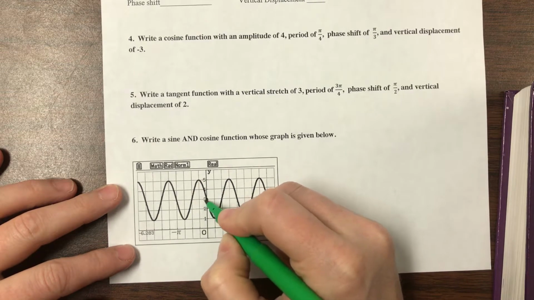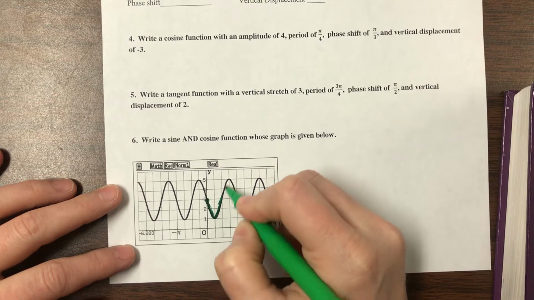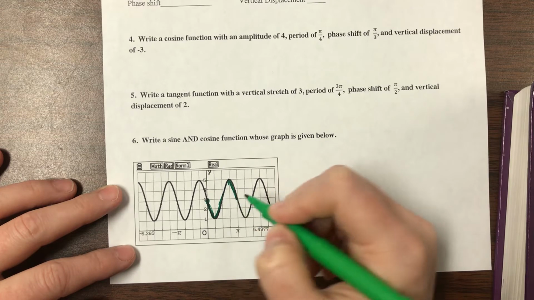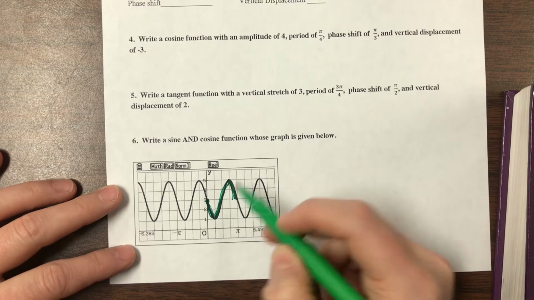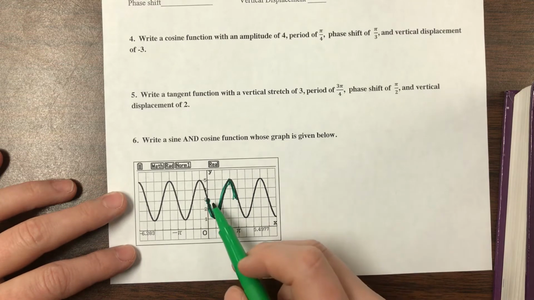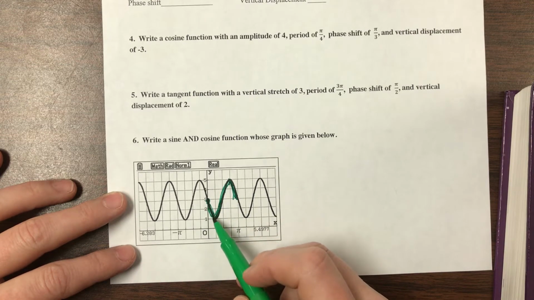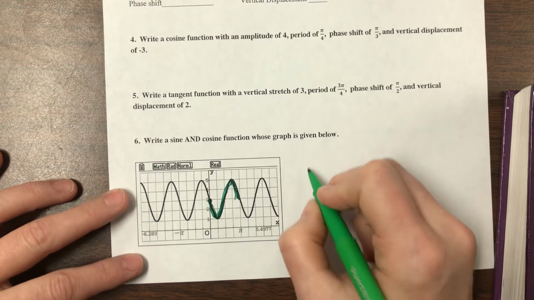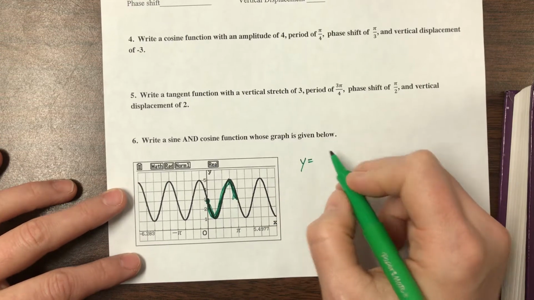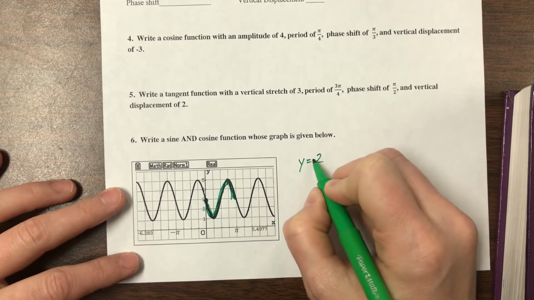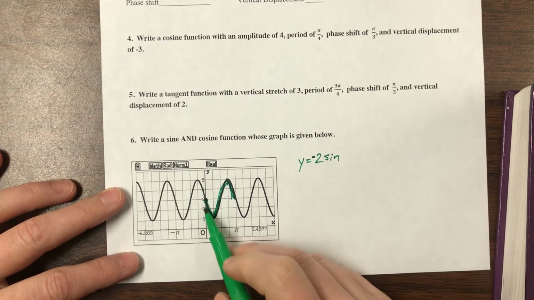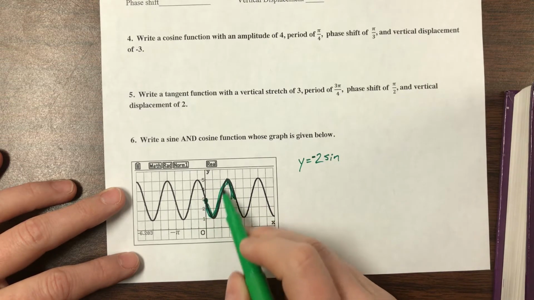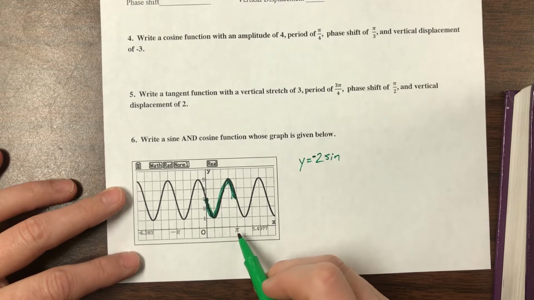Notice if I start here, I'm trying to draw so you can see my green. This is one period of sine that's been reflected. Now when I look at that, I notice that the amplitude from here down is 2, from here up is 2. So in green, y is equal to negative 2 sine, because it was reflected. And then my period: how long did it take it to do everything it's going to do? It got all the way here to pi.